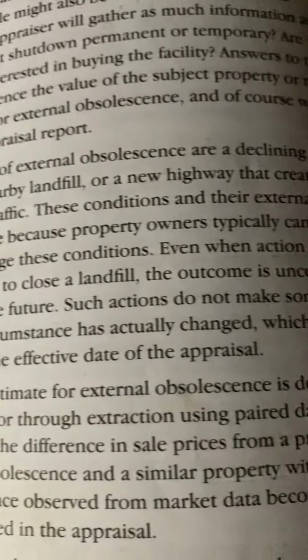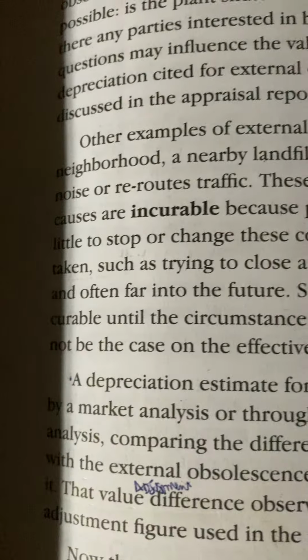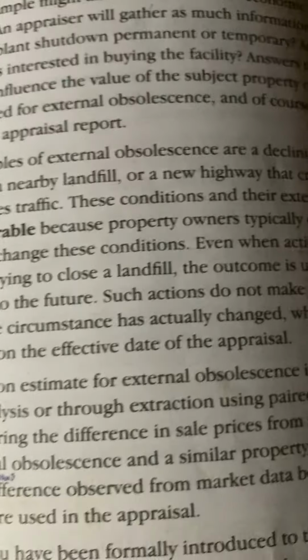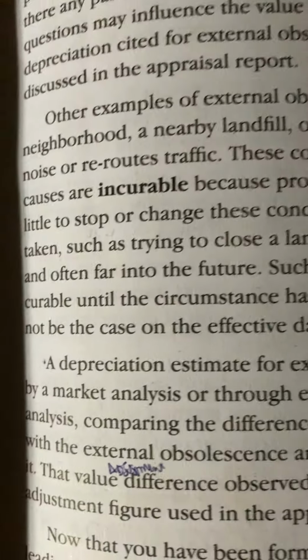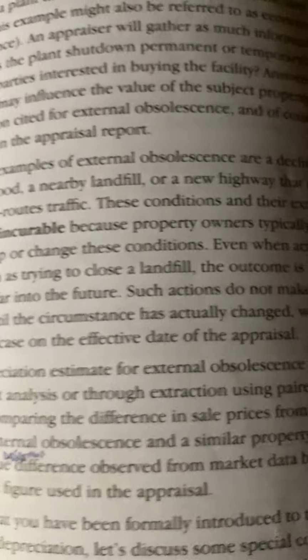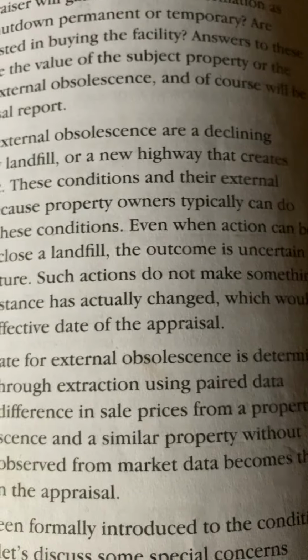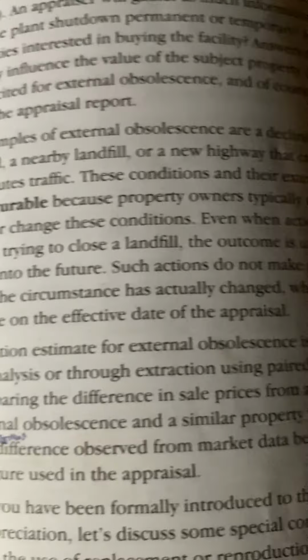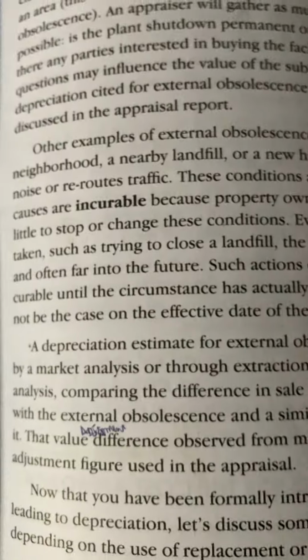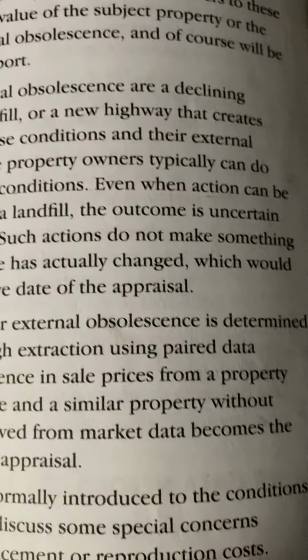Other examples of external obsolescence are a declining neighborhood, a nearby landfill, or a new highway that creates noise or reroutes traffic. These conditions and their external causes are incurable because property owners typically can do little to stop or change these conditions.